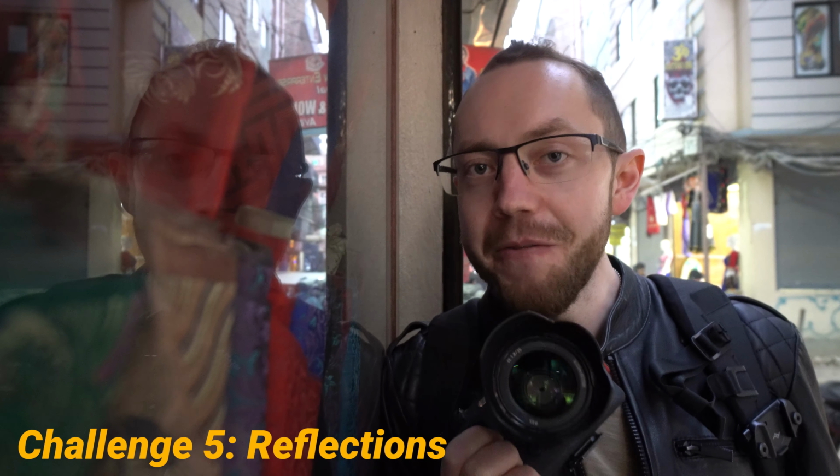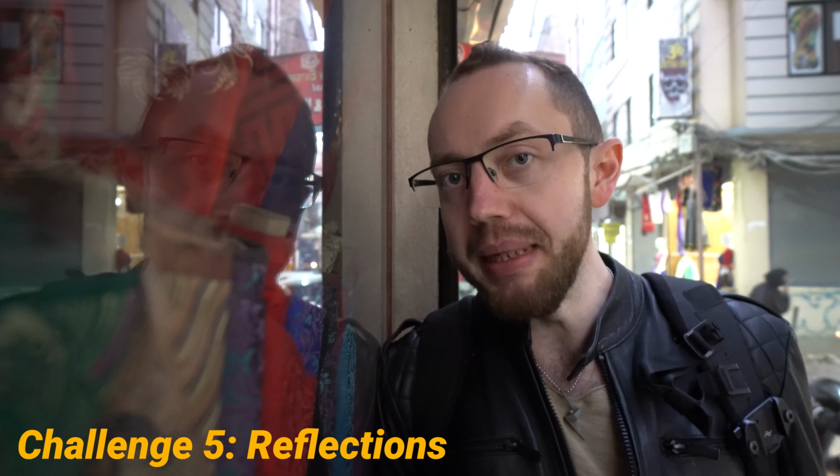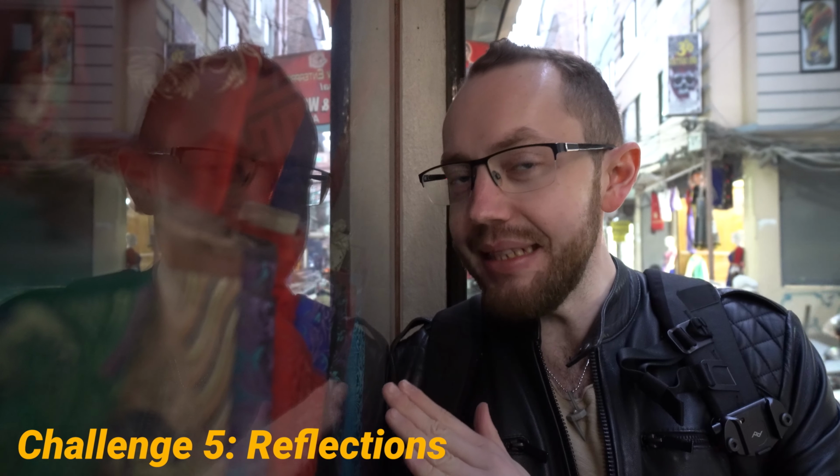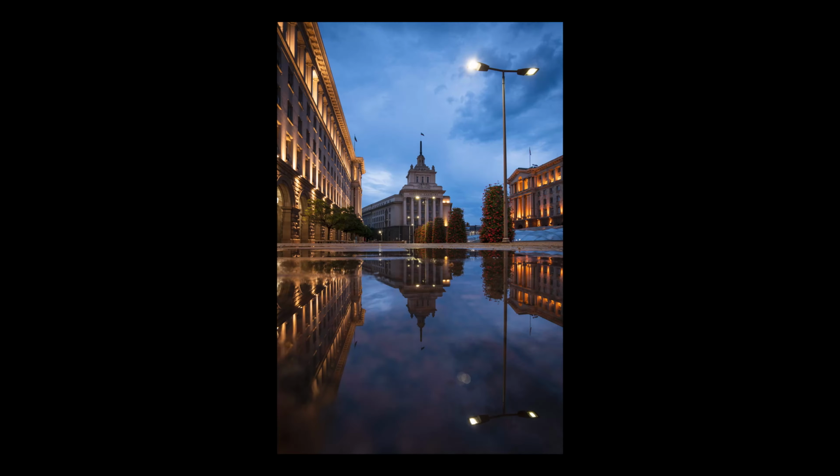On the fifth and last day, the goal is to find reflections in our natural environment, like this window. It's not the best example, but a pretty good one. This is just a window where it's a bit darker on the inside, and that's why it's reflecting me on the outside. And the goal on the fifth day is to find reflections and to incorporate them into your composition.